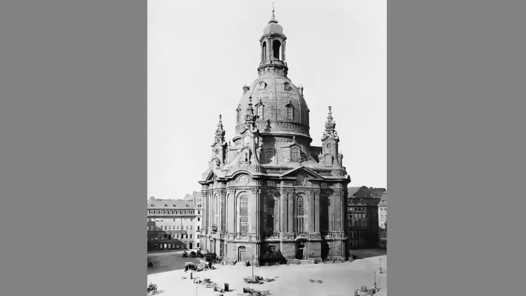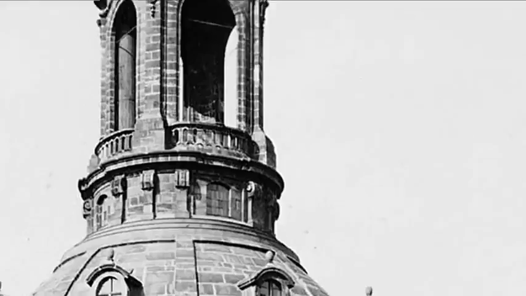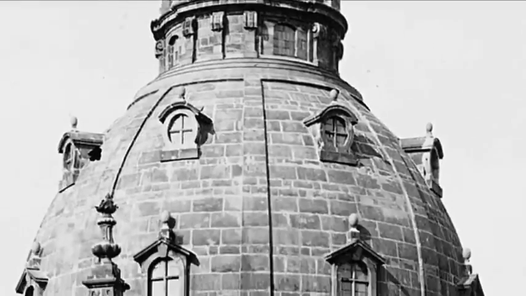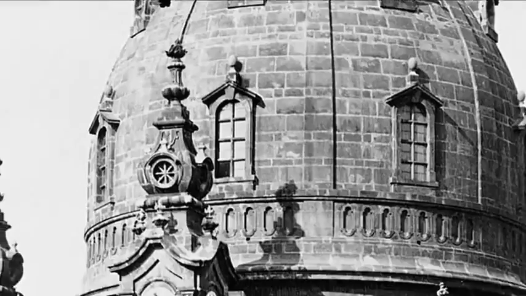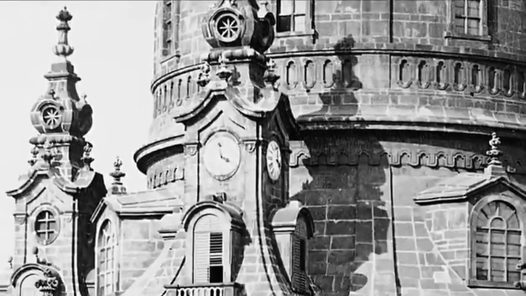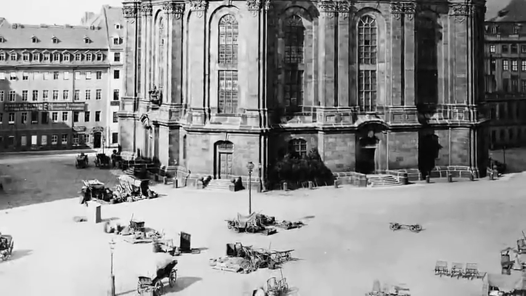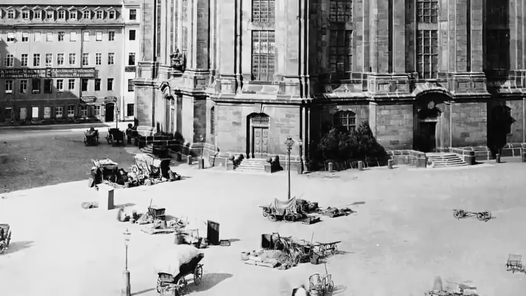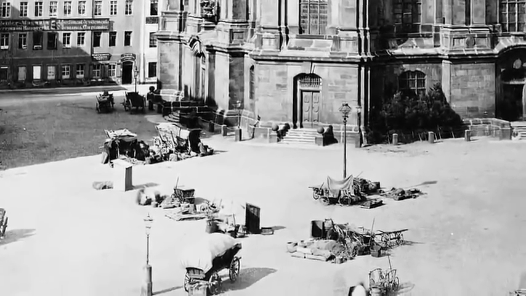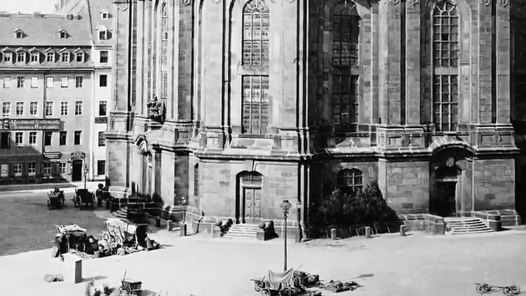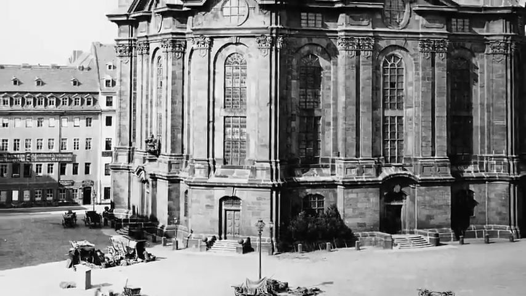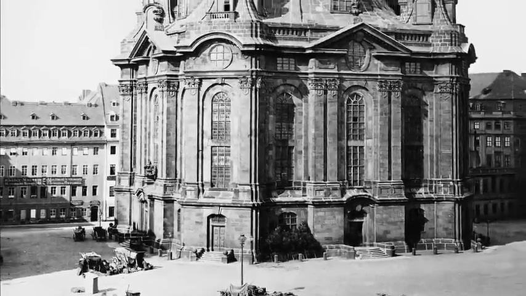The Frauenkirche, the domed masterpiece of Dresden, Germany. Its intricate and opulent splendor in direct contrast with the beat-up wagons and horse-pulled carts of the people below, a people dependent on the bare necessities. A people completely dwarfed by its size and majesty.